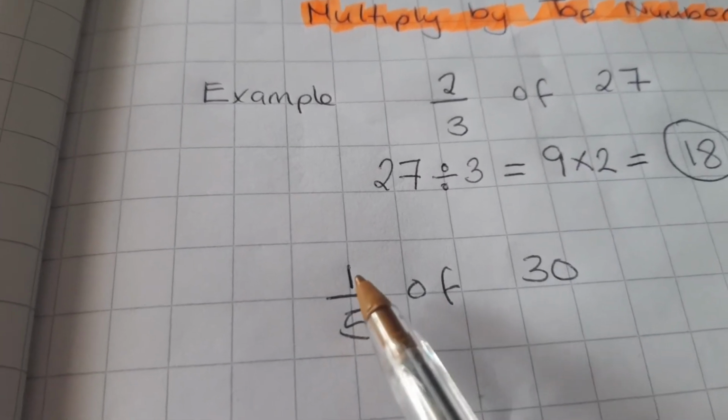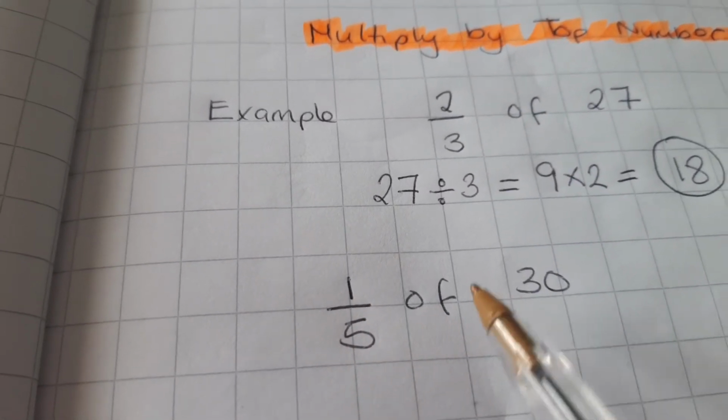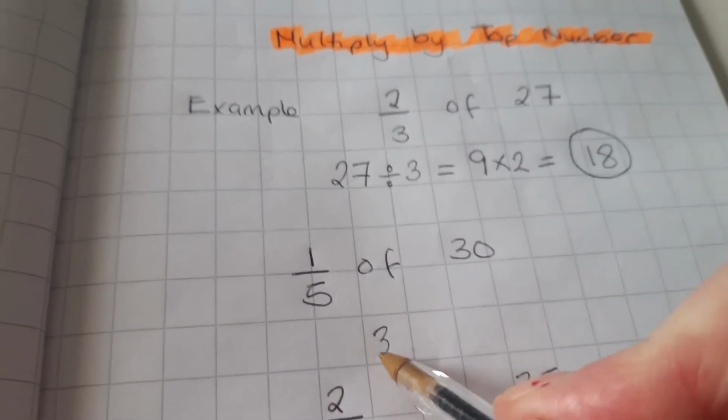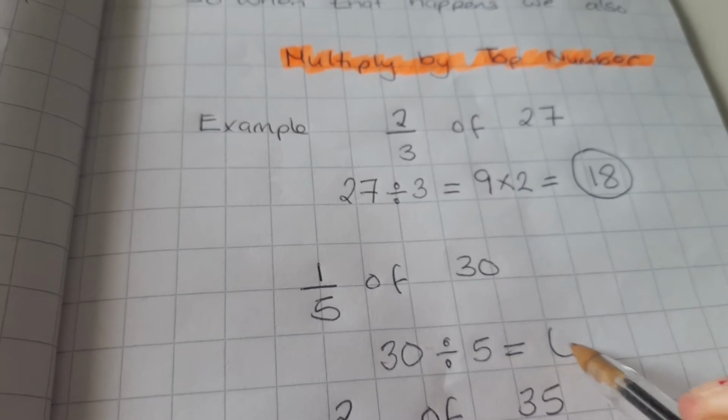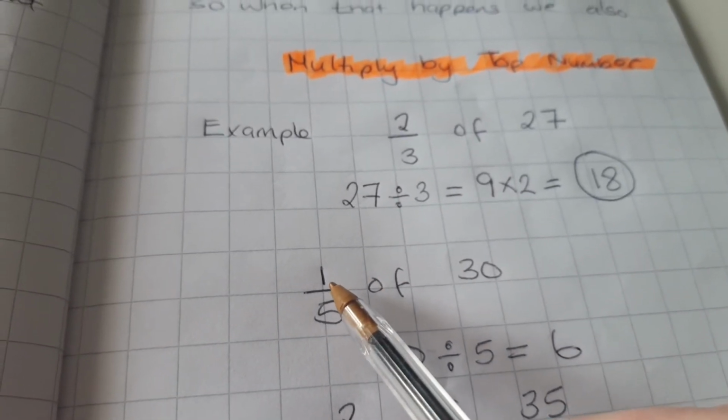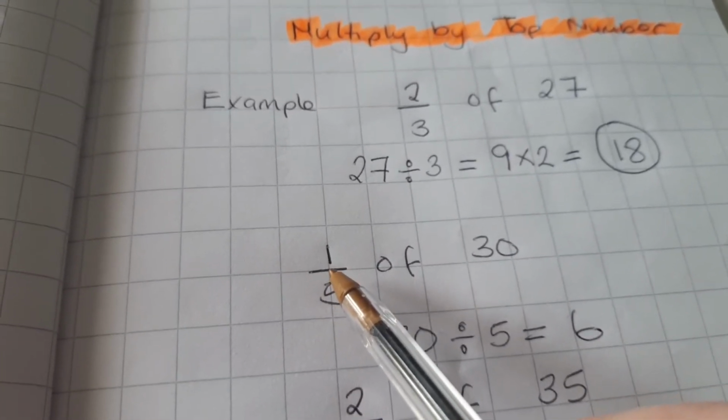So this time we are working out a fifth of 30. So you've got 30. You divide by the bottom number, which is 5. You get 6. Now 1 is the top number, so now you can stop. If 1's the top number, you can just stop.